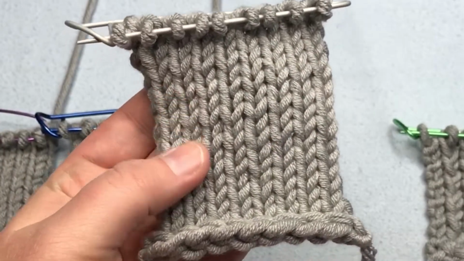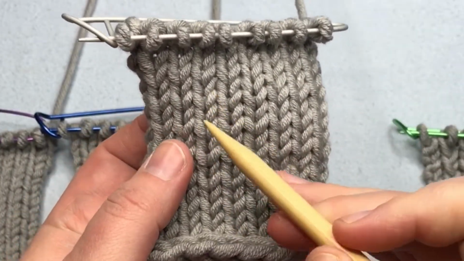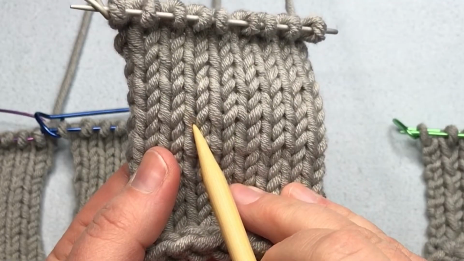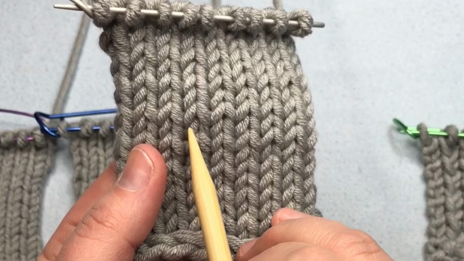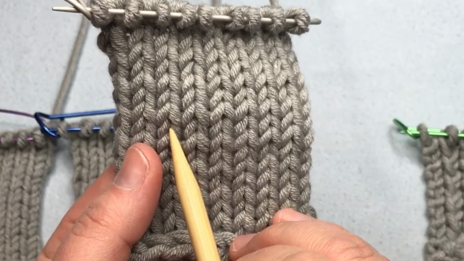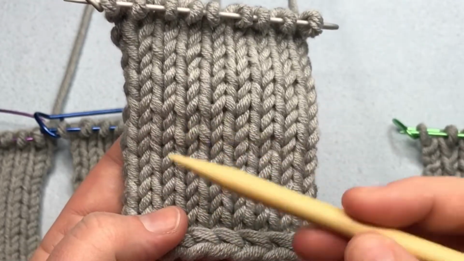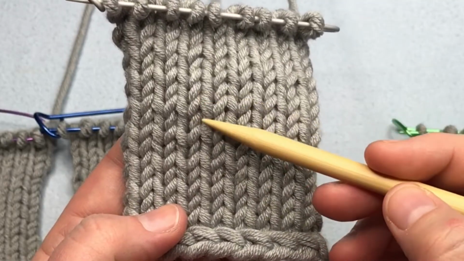Let's look at this little stitch right here. I'm just going to point with my needle here. Right here is the V. You can see this is the middle, and then these two lines come up with the V. Now, when I first started learning, I kind of saw the reverse, and you may see it, you kind of flip it in your brain.